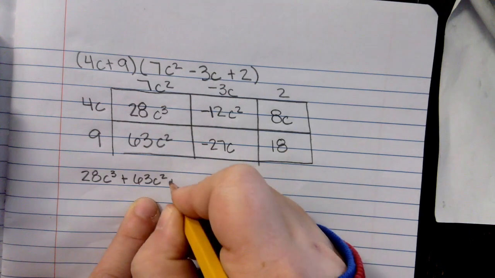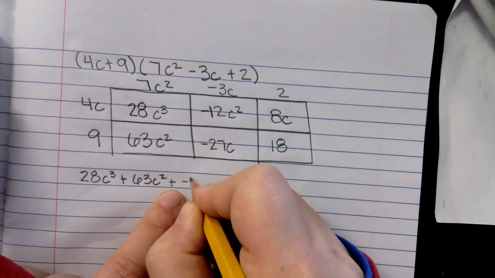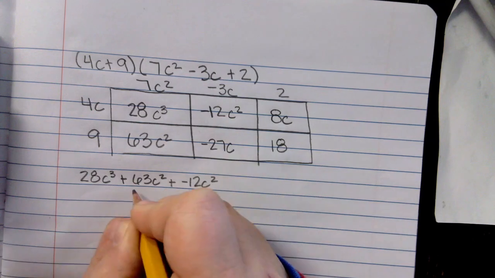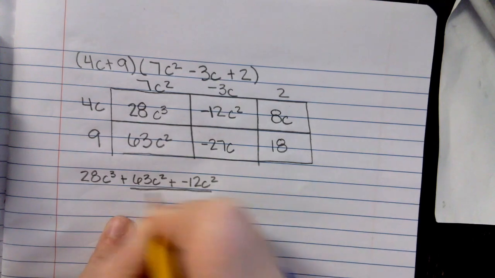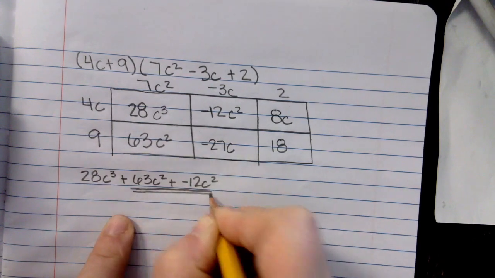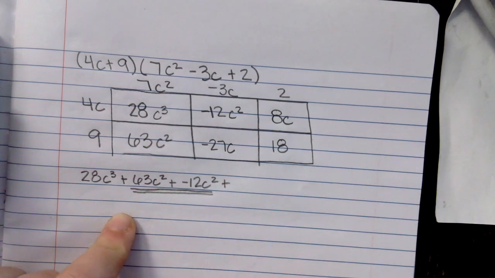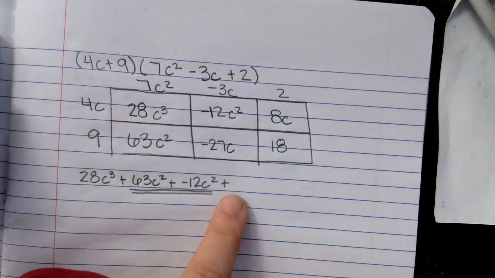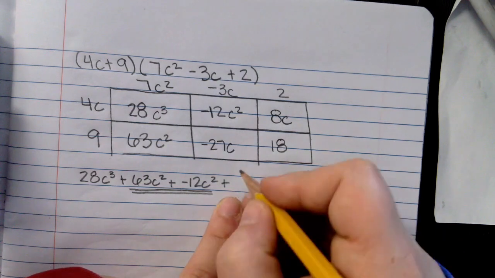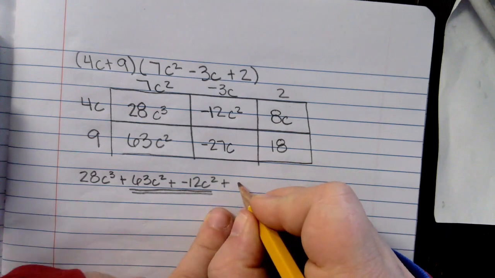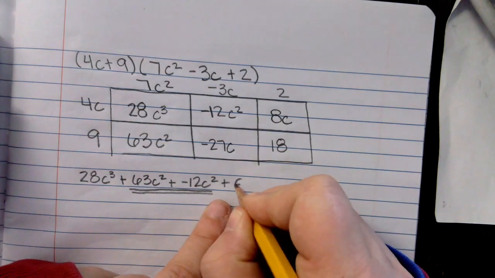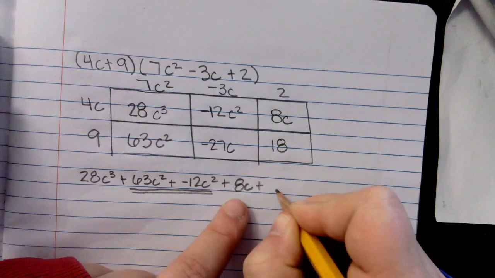What else do I have? A c. Which one do you want to do first? 8c or negative 27? 8c. And a negative 27c. Those are like terms. And then we have 18. So not quite done yet.